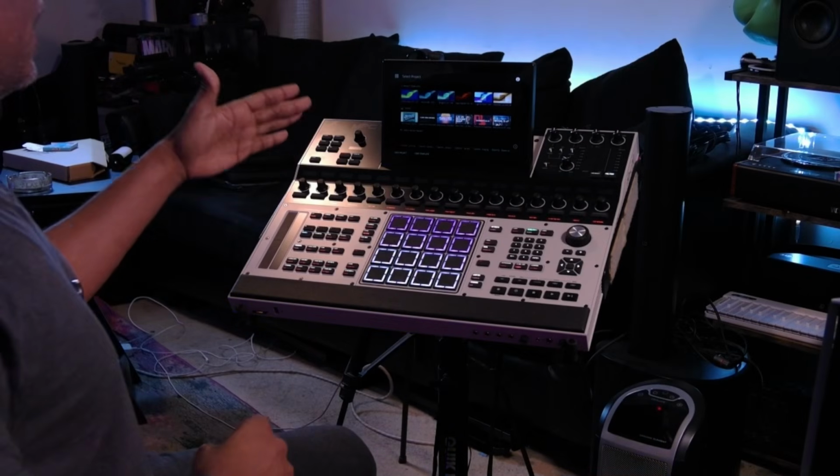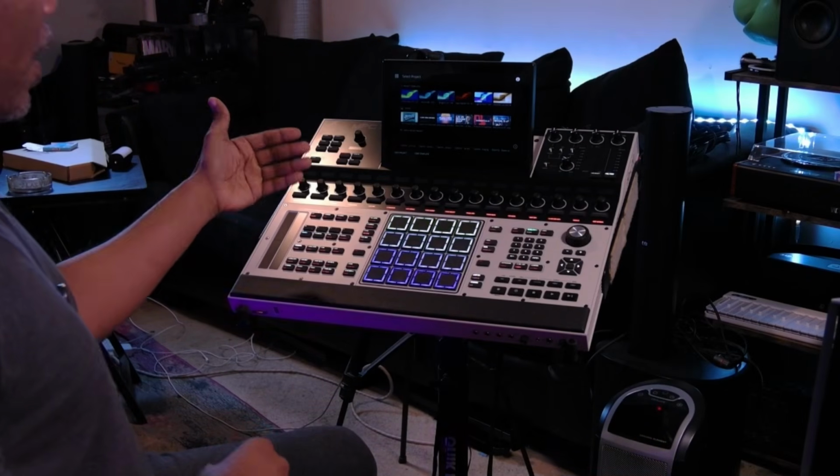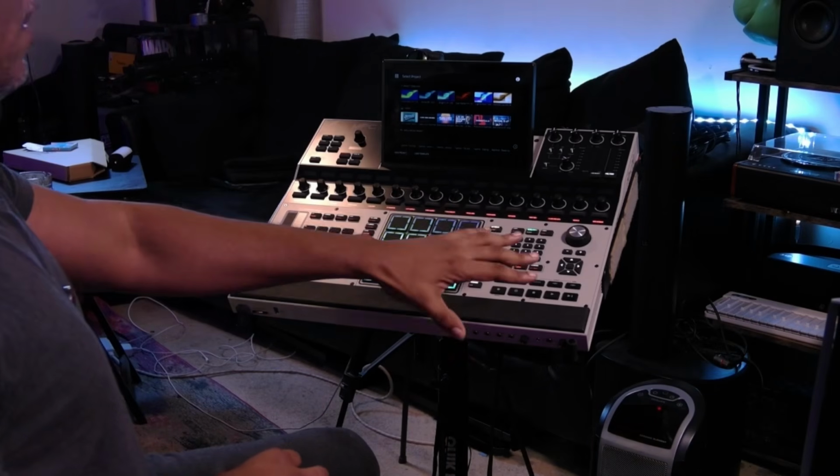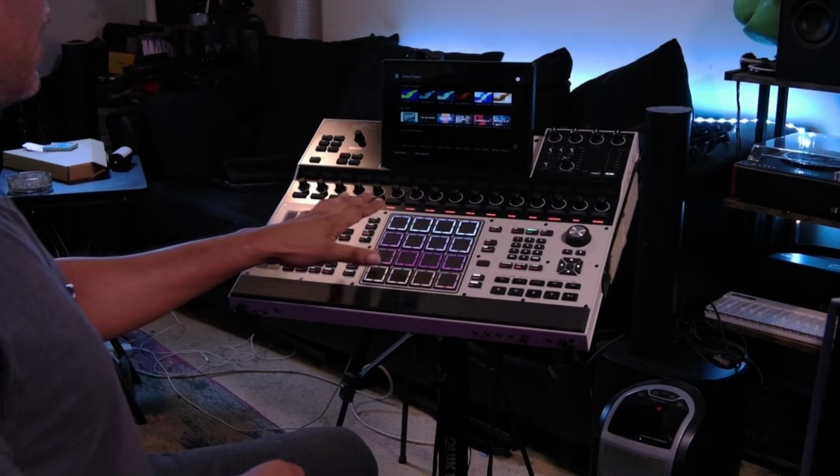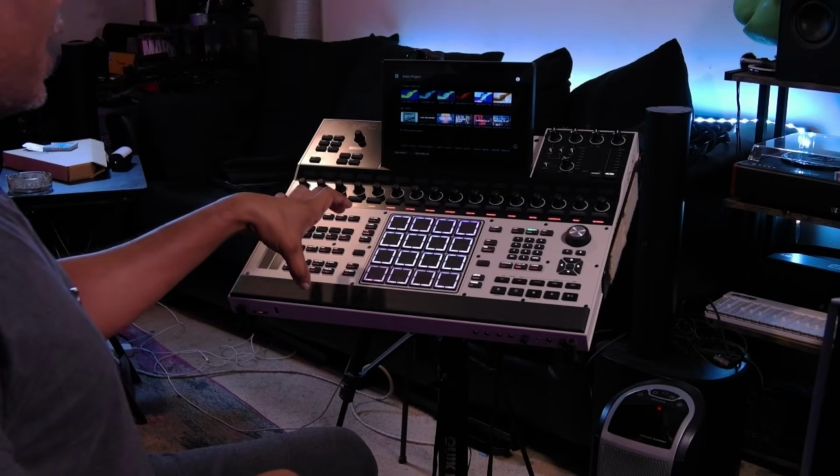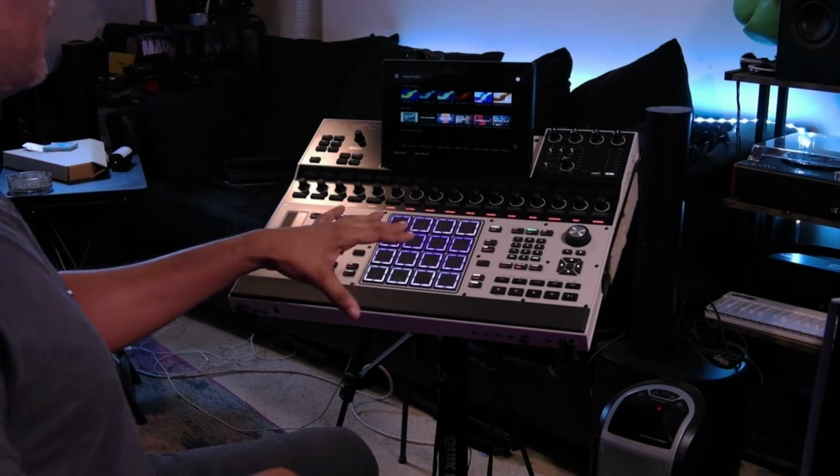Though I'm using the MPC XL, this technique can work on all of the modern day MPCs, but it works best on the XL and the MPC Live 3 because of the specs.